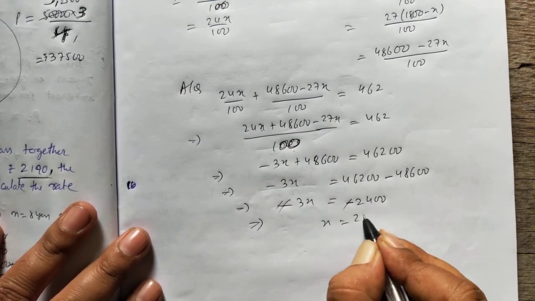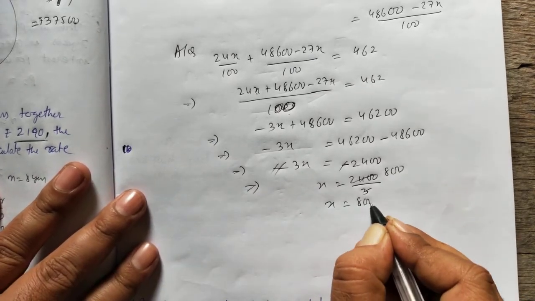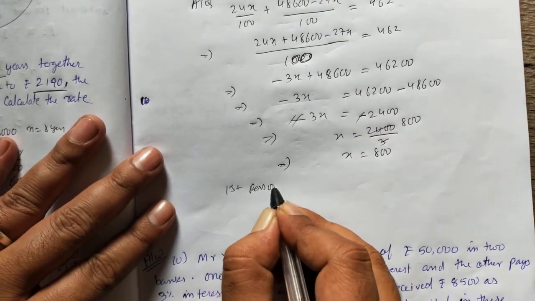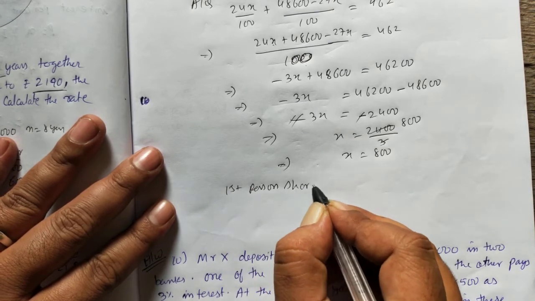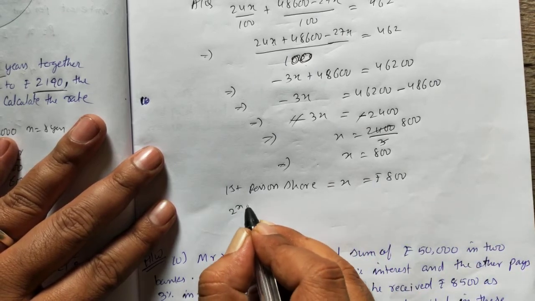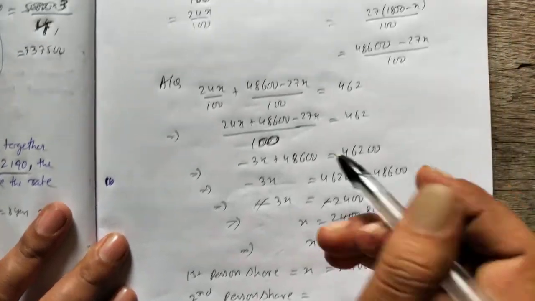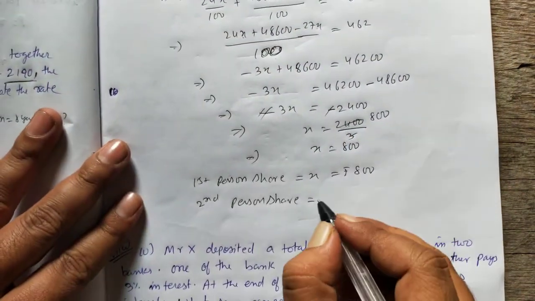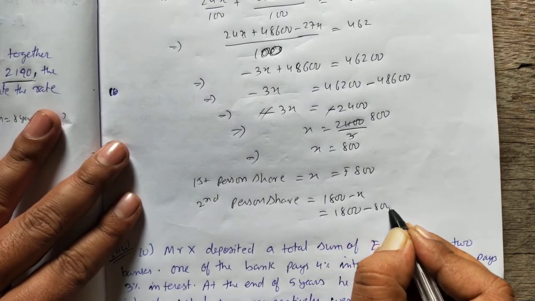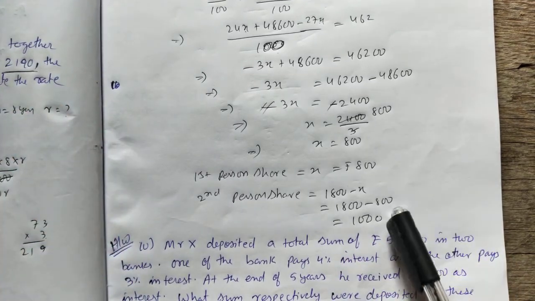So x will be 2400 by 3, that is 800. X is 800. So first person's share will be x, that is rupees 800, and second person's share is 1800 minus x, that is 1800 minus 800, that will be 1000. So we got the first person's share and the second person's share also.